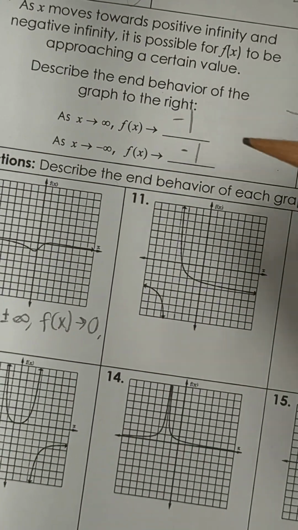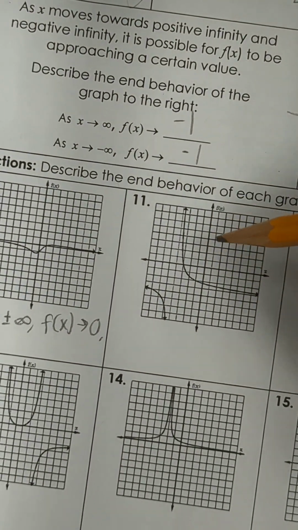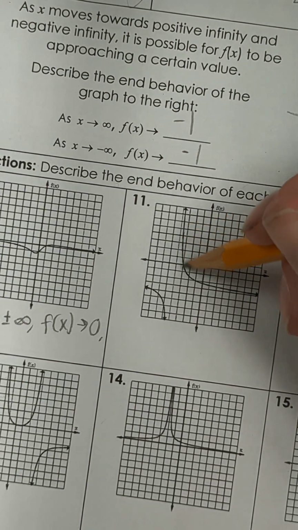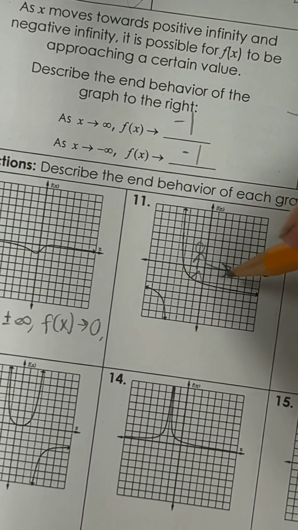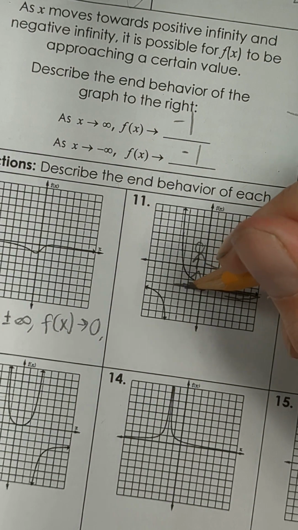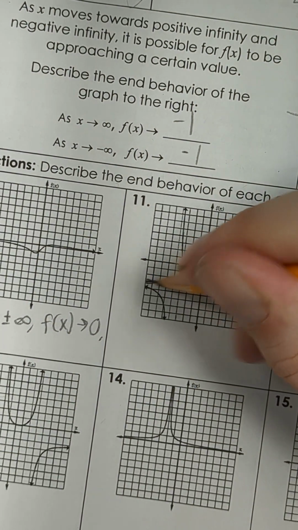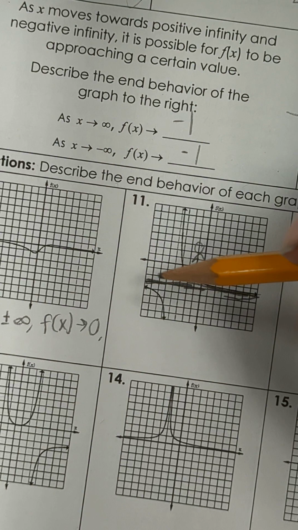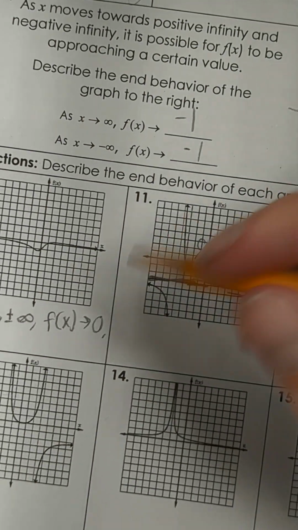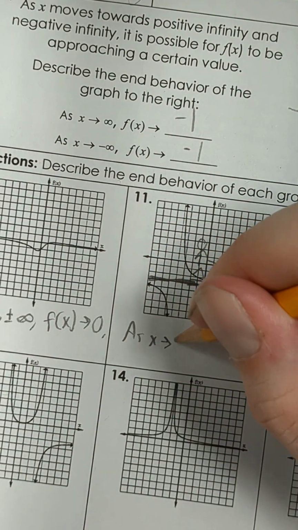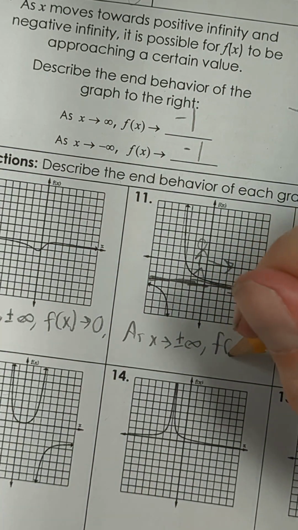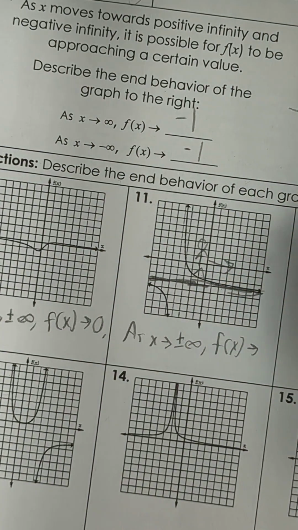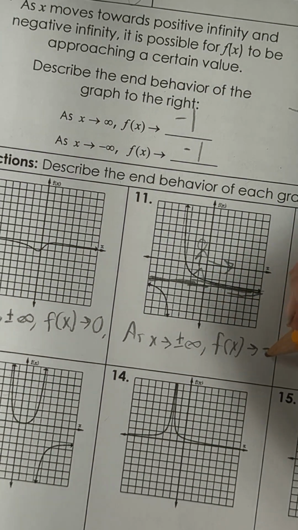Number 11, looking and seeing. I like to see if it's the same on both ends, and in this case, it looks like on one end, going off infinitely, down, down, down, and I stop right here. I seem to be stopping at this glass ceiling, glass floor, whatever it is. And on both sides, it appears that I'm approaching the same thing. So as x approaches plus or minus infinity, f of x approaches, well, what is that value? It looks to be 3 below 0. So that'd be -3.